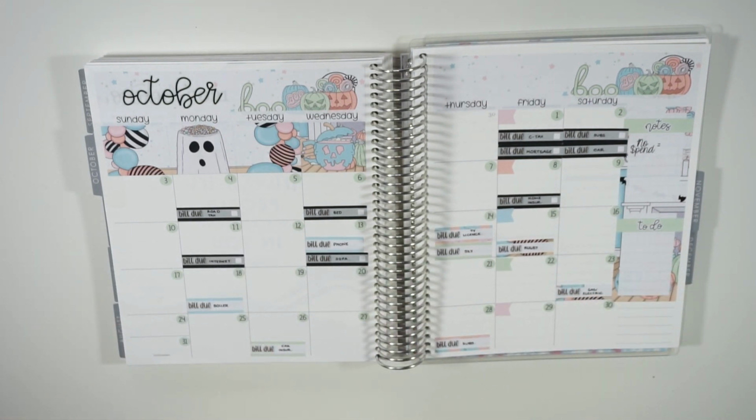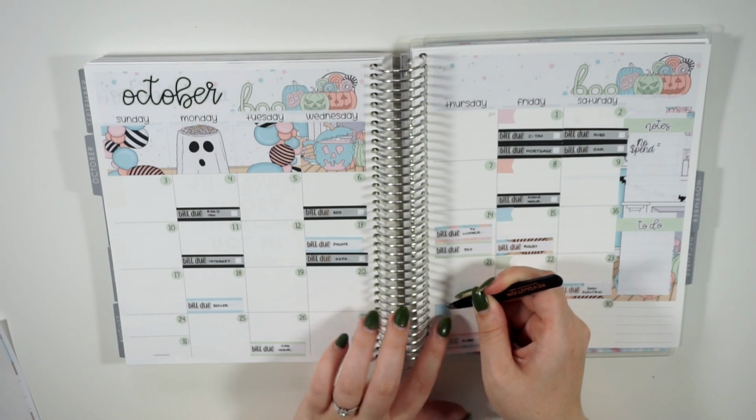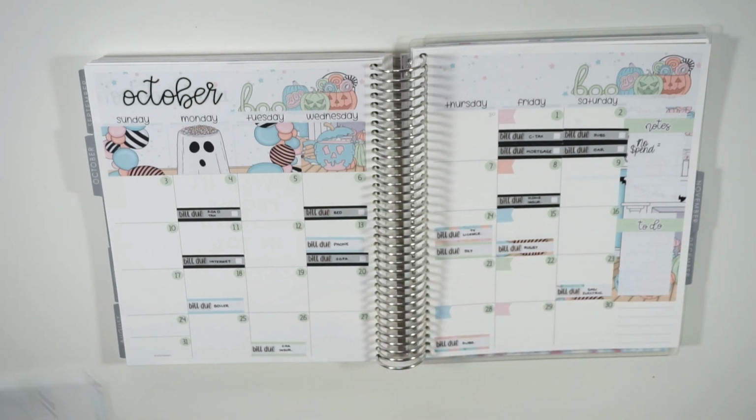So he gets 5 pays this month, and then I will get paid on the last Thursday, as long as it is a Friday following it. It's a bit confusing, but that will be on the 28th. So let's grab our payday stickers.